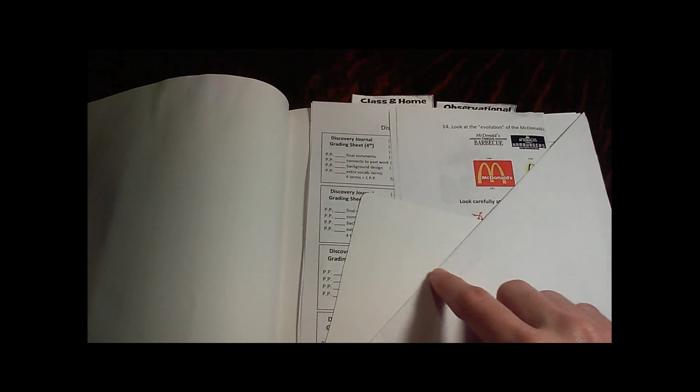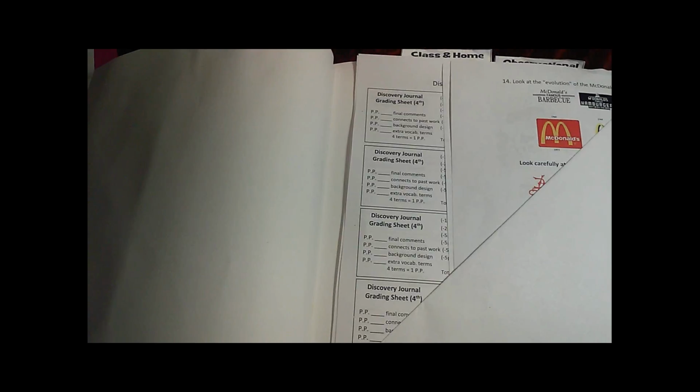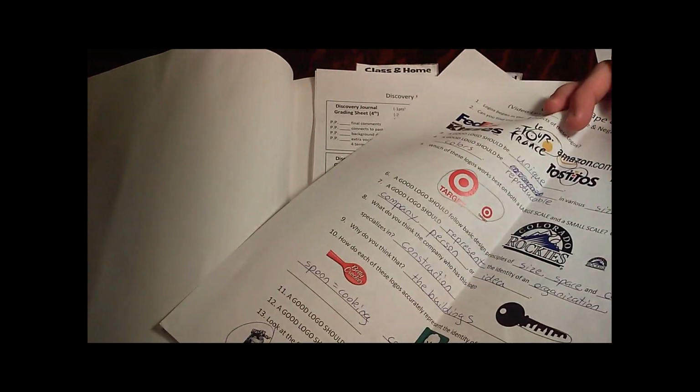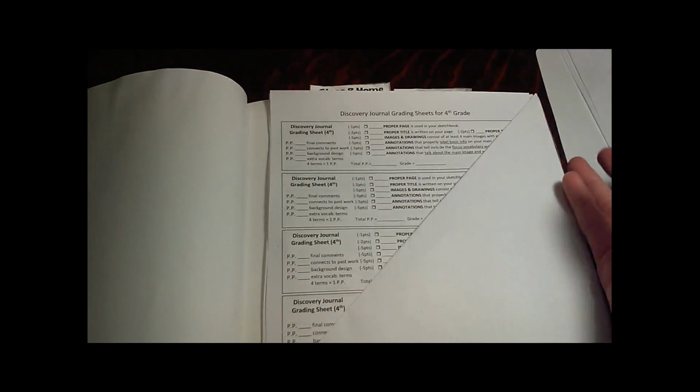So you need to get into your sketchbook, and we're going to open up to your home and class lessons. And you should have a few things in here we're going to need. We're going to need this, so we'll set that to the side, and we're also going to need this sheet that we went over today. And not having anything to do with the lesson, but you should also have your brand new discovery journal or art investigation and observational sketch grading sheets for your grade level. So these should be in there as well if you need them.